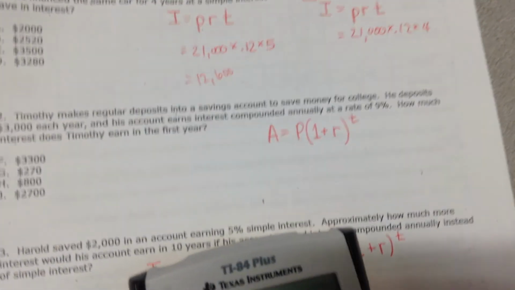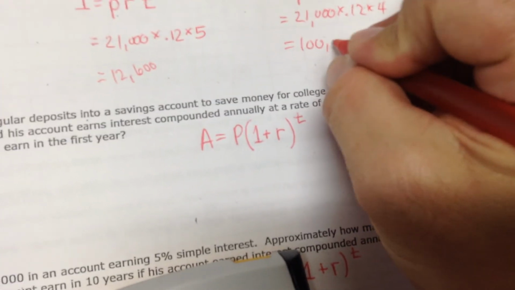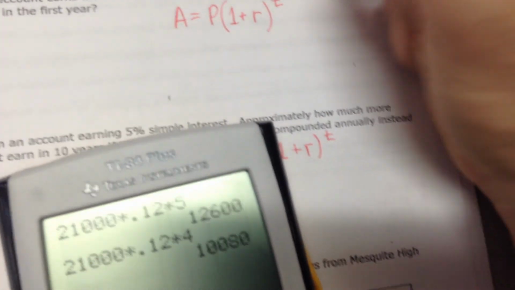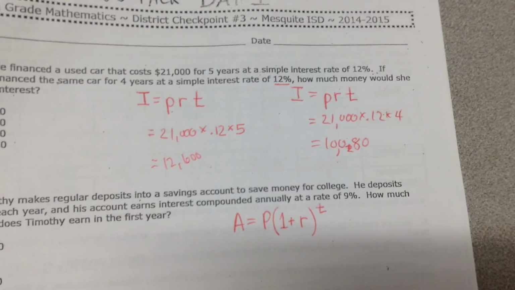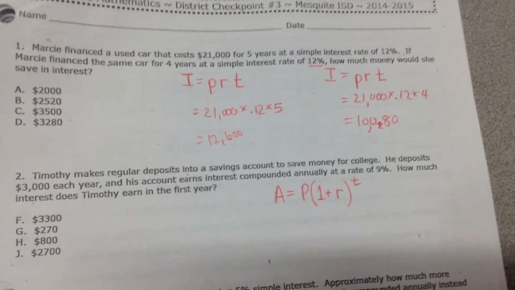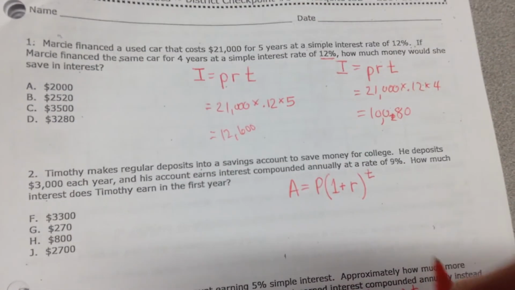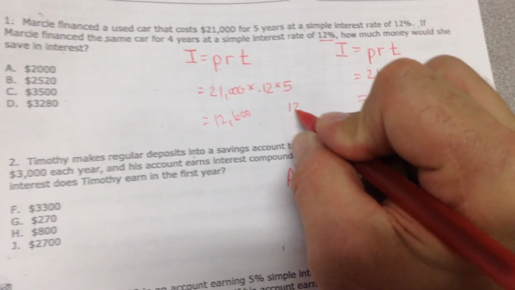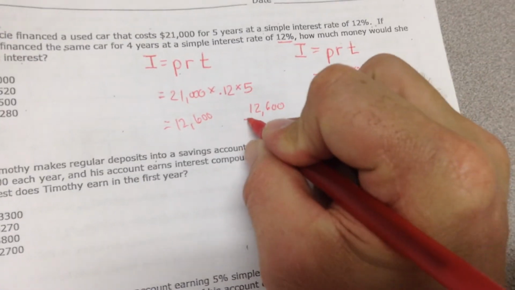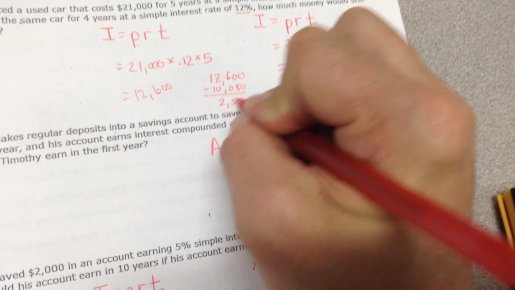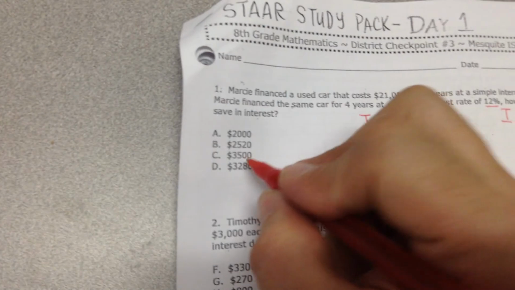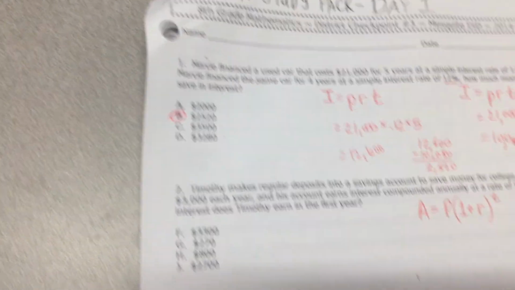And the other option, again, the money's the same, 21,000 times 0.12 times 4 years gives us an answer of 10,080. Except that's where the comma goes, sorry about that. So 10,080, but again, the question actually says how much money would she save in interest? So going back and reading the question reminds me to subtract these two numbers from each other. And when I do that, I get 2,520, which is your exact answer, answer B.